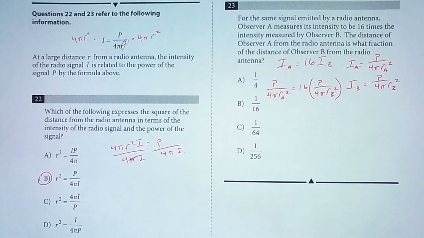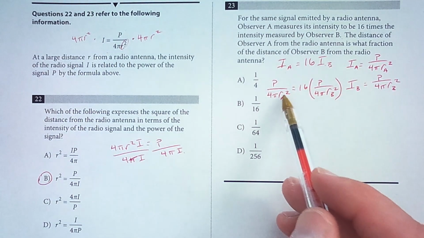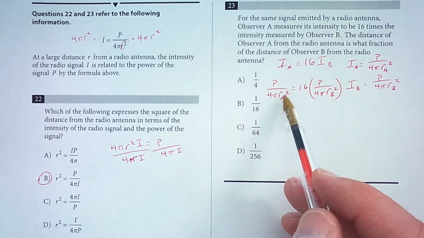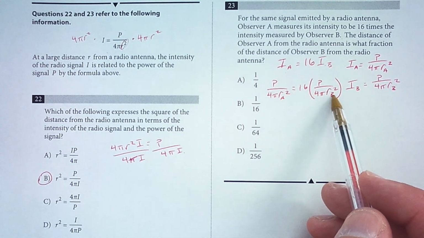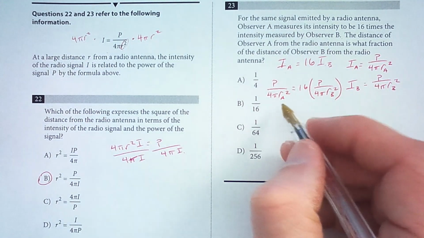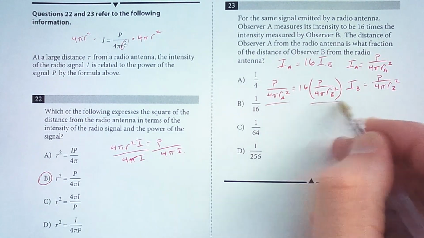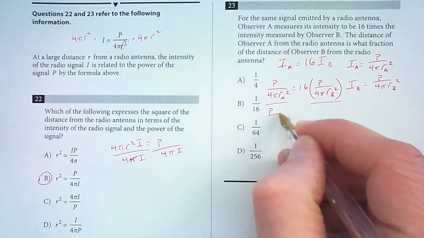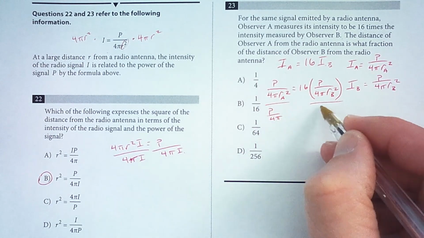Okay, so we want to find out how the distances relate for observer A and observer B. So what I can do to simplify this is divide both sides by P over 4 pi.